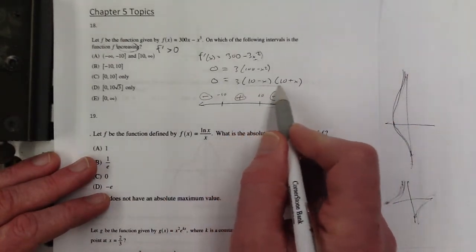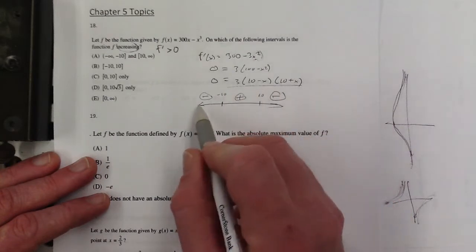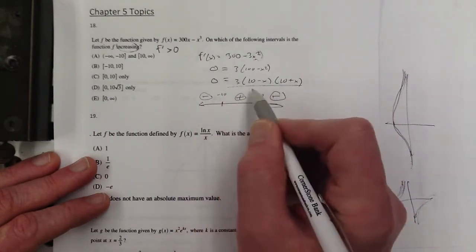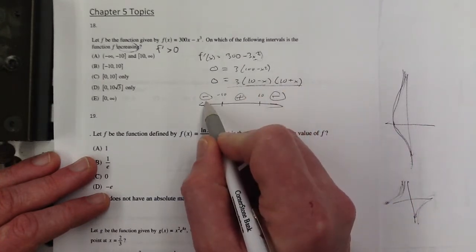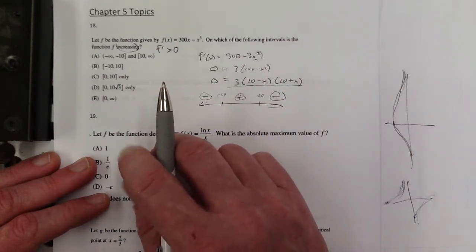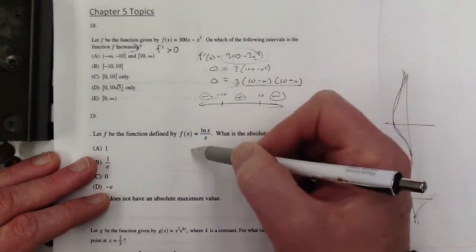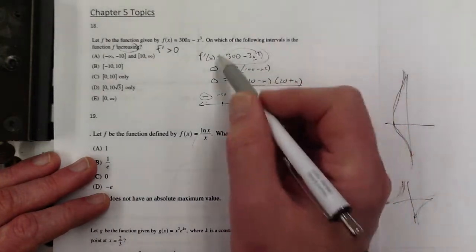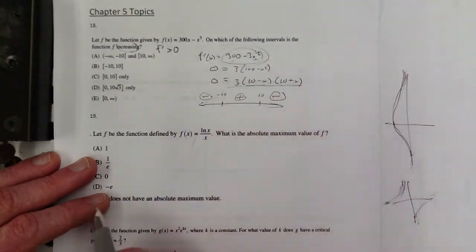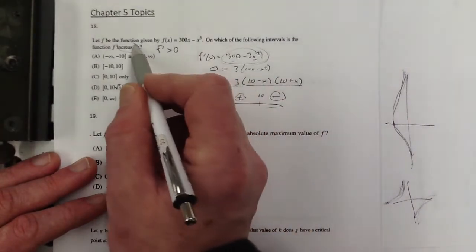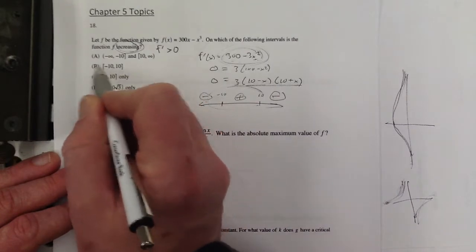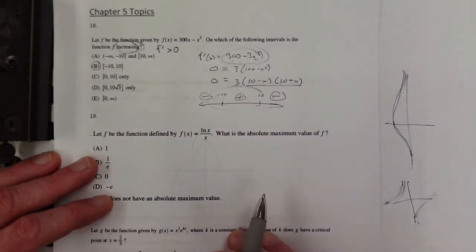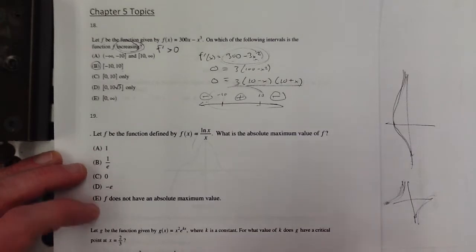That's one way, just plug in numbers. You can also plug in numbers into this factored form of it. Say you plugged in -20, then this is positive and this is negative, so that means it's going to be negative. Of course, the 3 is always positive, so you don't have to worry about that. Or you can say, hey, this is a downward opening parabola, so it's going to have to go from negative to positive to negative. However you end up with these signs, where is it increasing? It's increasing when the derivative is positive, which is in between -10 and 10. So that would be the answer.